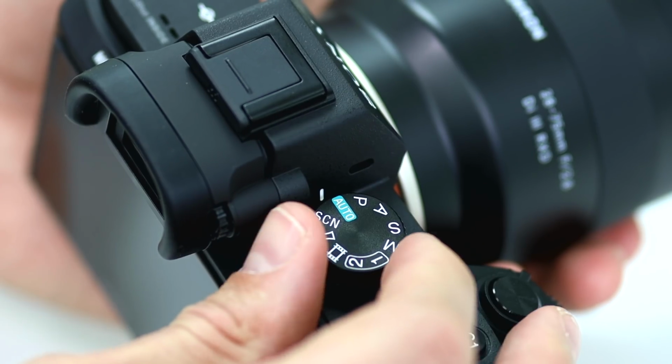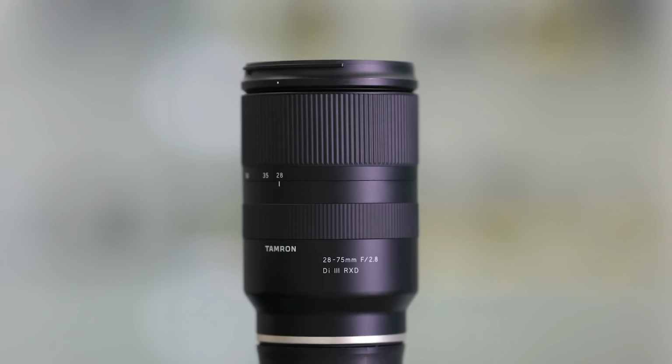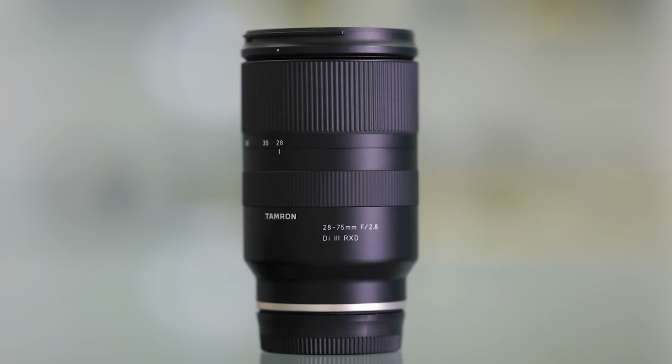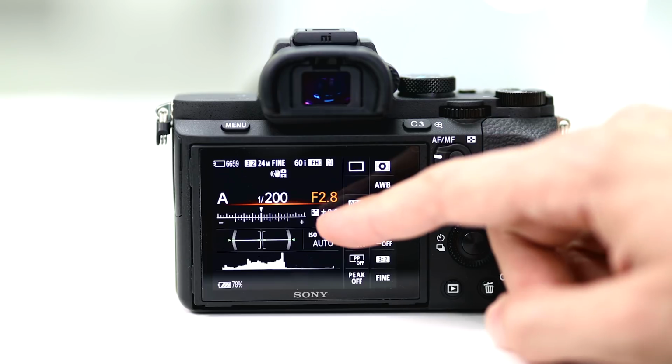So here's exactly how you would get the most blur possible out of your lens. First, set the mode dial on your camera to aperture priority and select the widest possible aperture. With Tamron's 28 to 75mm, the lens that we're using, the widest possible aperture is f2.8 throughout the zoom.